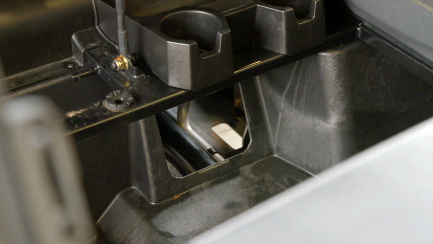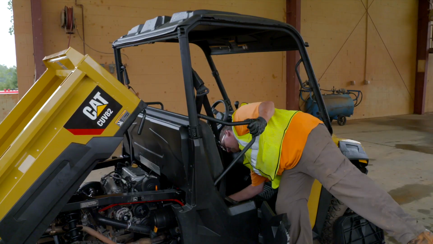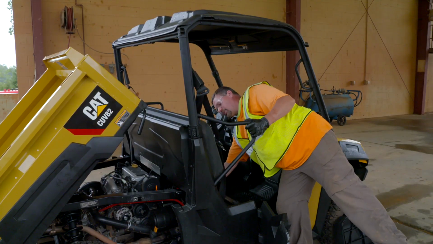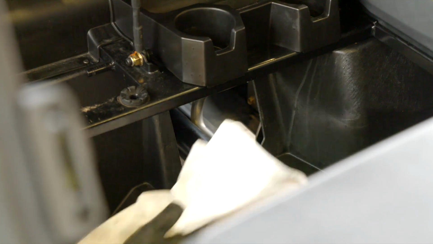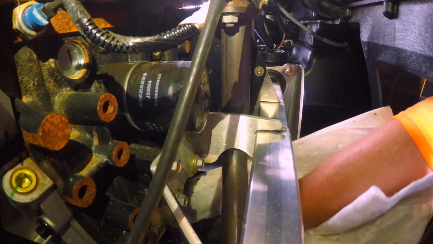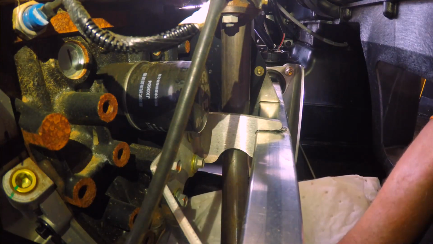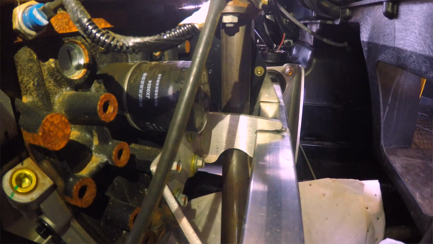You remove this access panel. That gives you space to get in there with an extension and a cup wrench in order to get the oil filter removed. Okay, now that we've removed the access panel, we can enter in and put some oil absorbent mats down underneath the oil filter itself to catch some of the drainage from the oil filter.